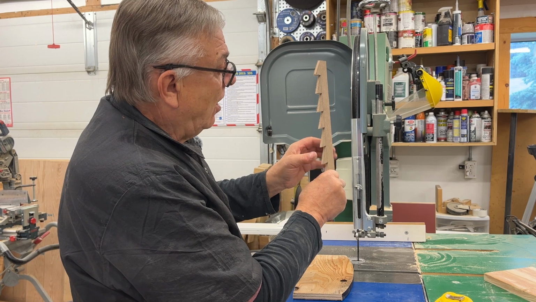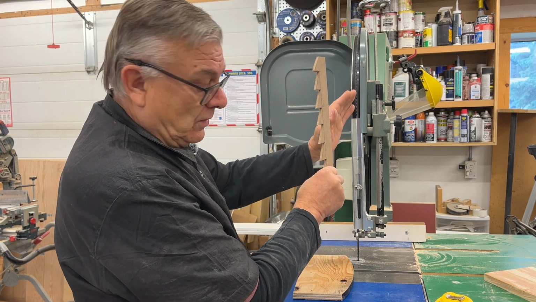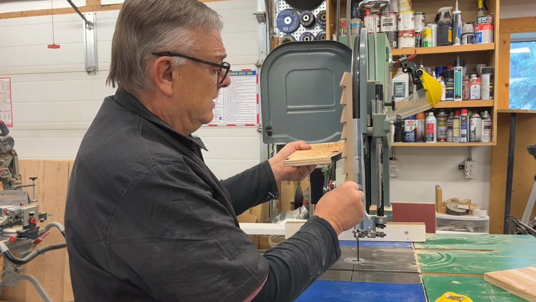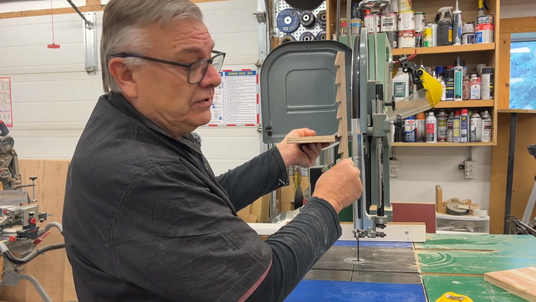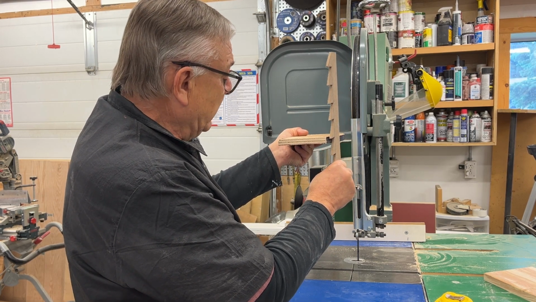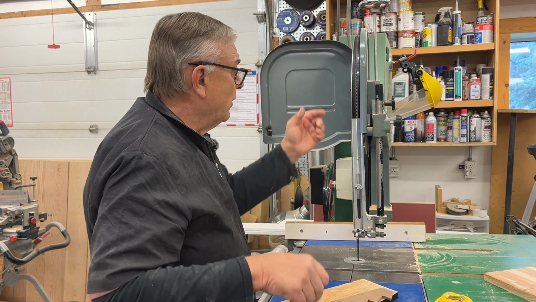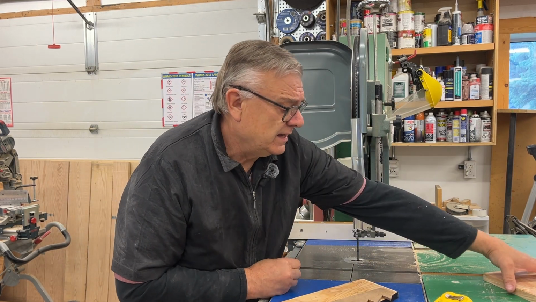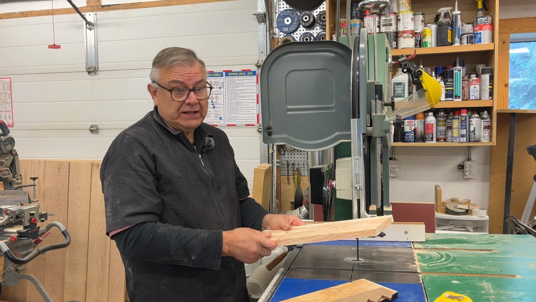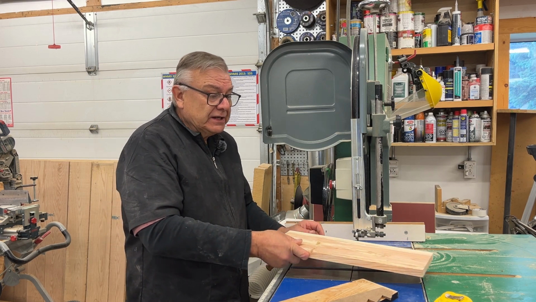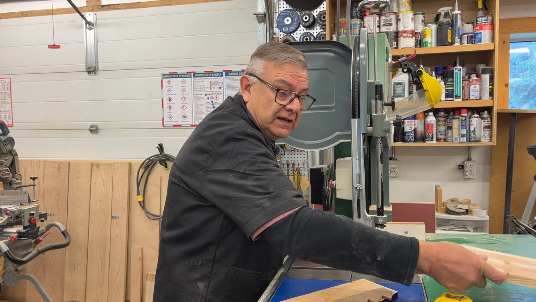And this saw is now going to cut that way. So in the particular case of my saw, if I had the blade riding on the front of the wheels, and I'm going to exaggerate this quite a bit, this piece is going to be going through like this.